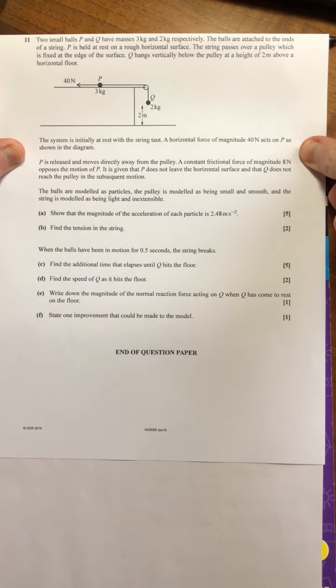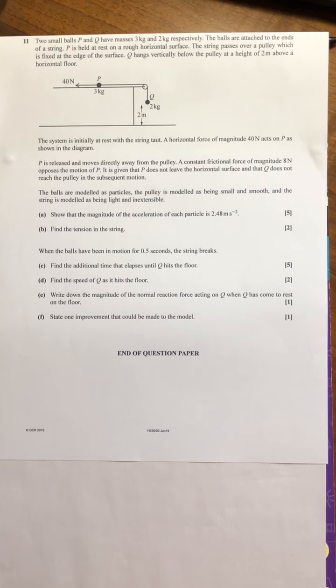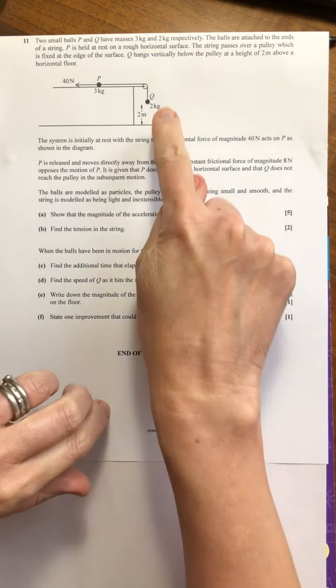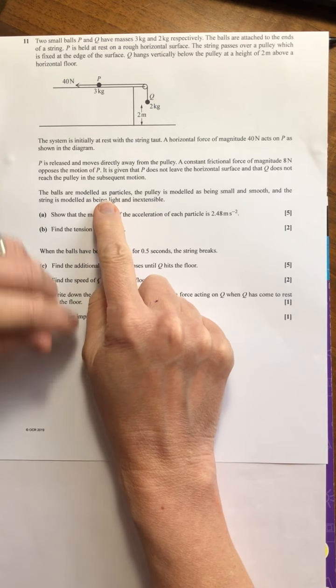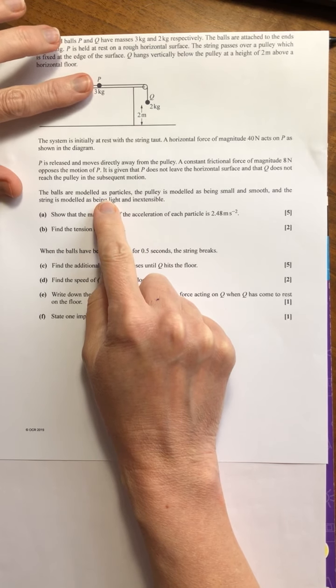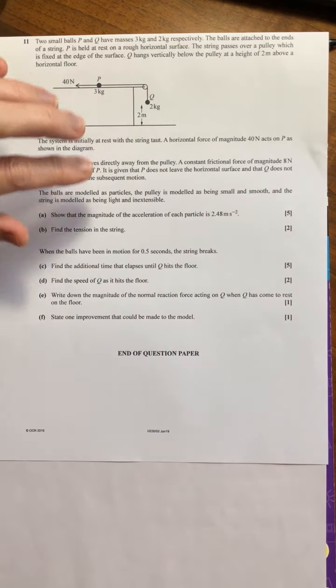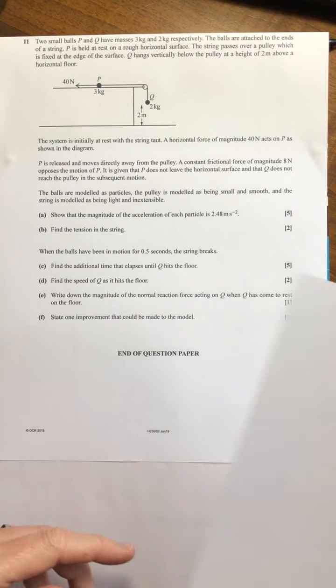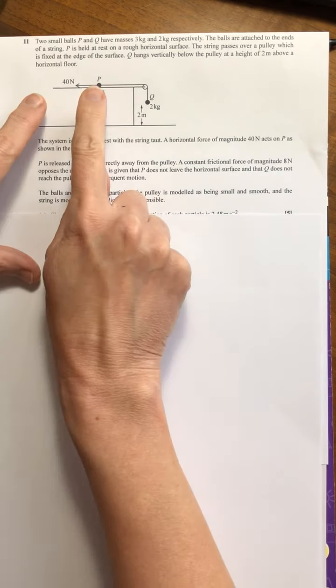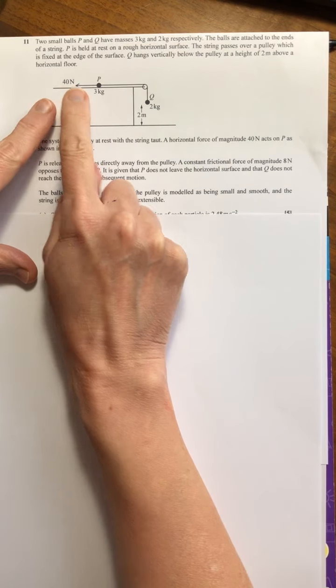Now, we've seen this kind of situation before, where you've had a pulley on the edge of the table, and what normally happens is you let it go, Q travels down, P travels towards the pulley. But it was just slightly unsettling that we've got something different going on here. What we've got is this force of 40 newtons.